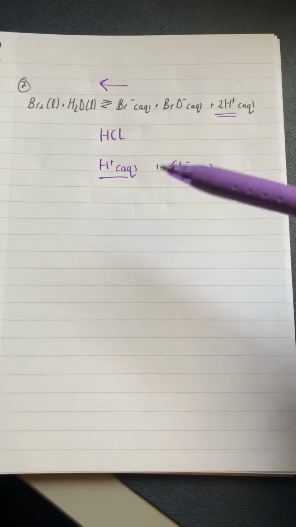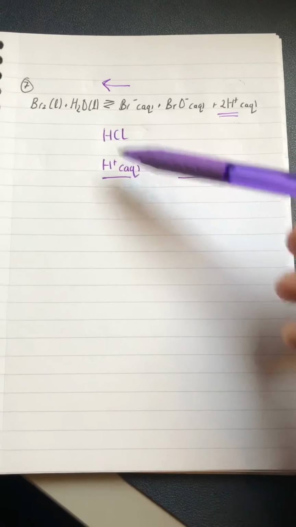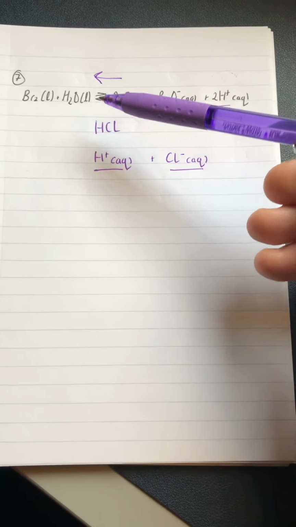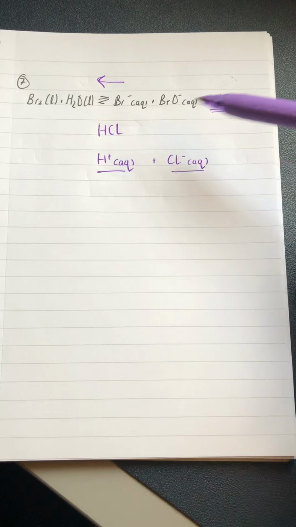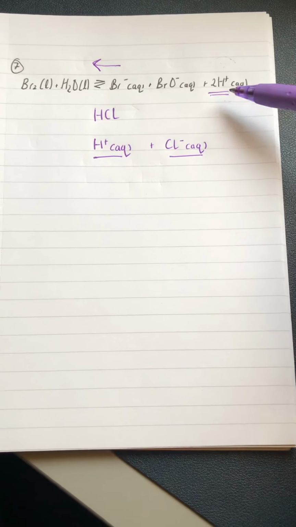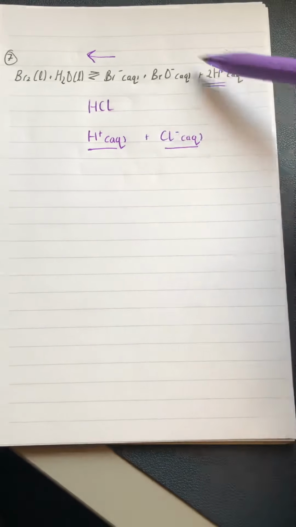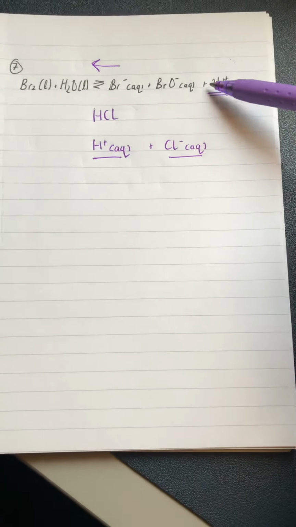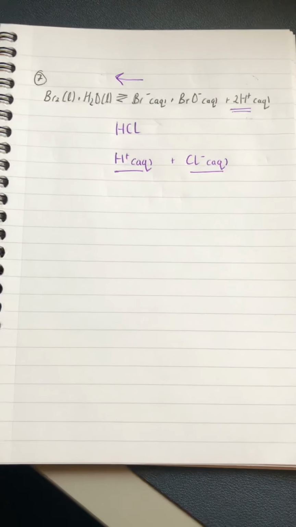And I know some of you might be thinking, oh, but if I add something, it is a reactant. Yeah, you add something, it is a reactant, but you're actually adding ions that are products. So the equilibrium shifts to counteract that, because that was nice and balanced. There was no H+ there before, so it's got to shift to make more of that to counteract it, to balance it out.